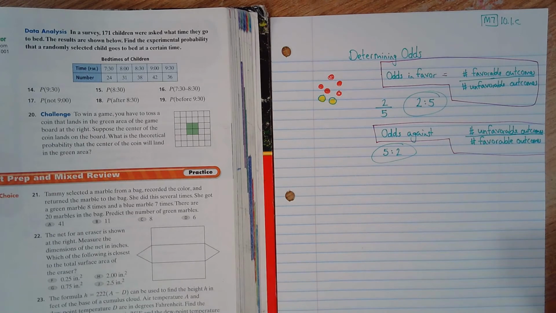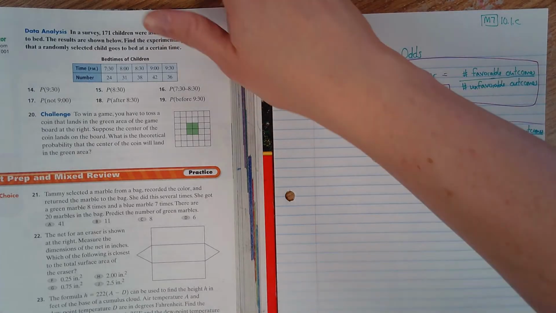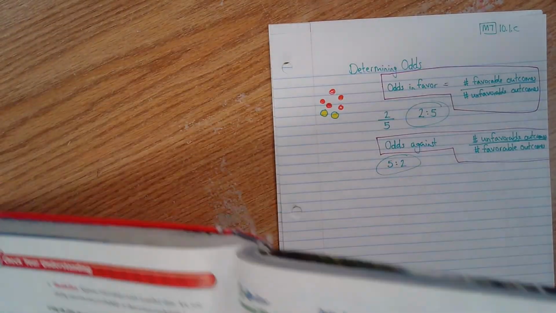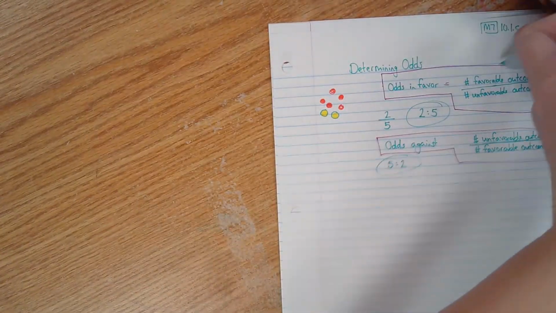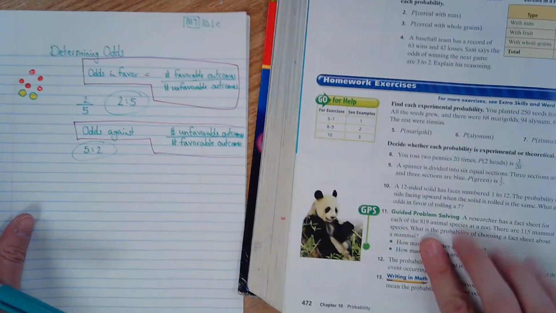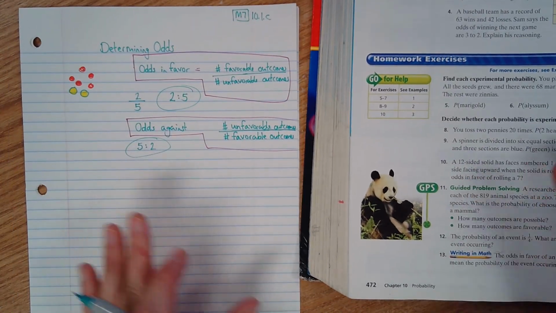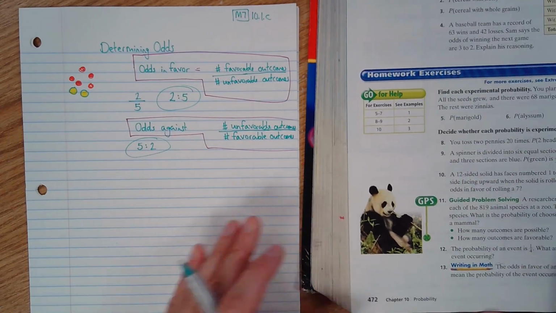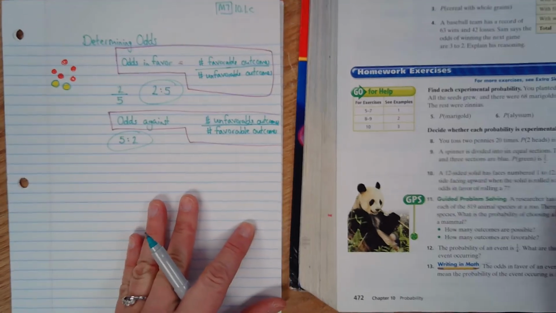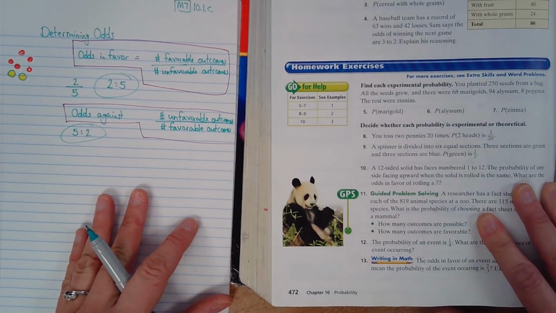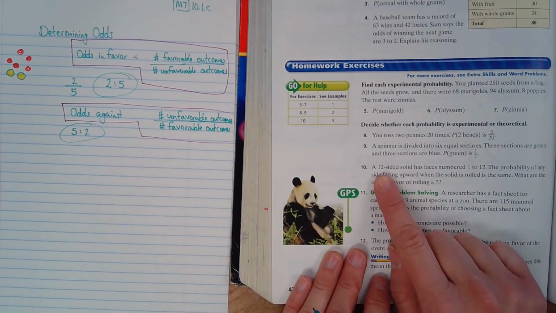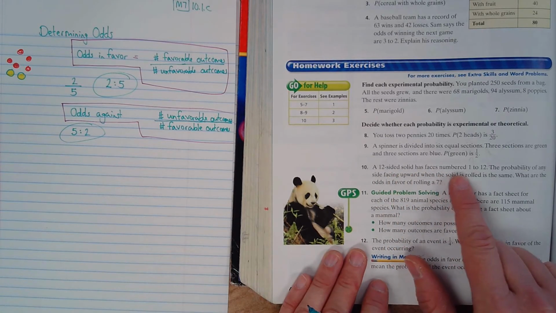I was looking to see if there was another example problem that I wanted to do. There it is. Okay, so we have one example problem that I want you to try, working with odds in favor and odds against. Let me move the paper a little bit, hold on. And it's number 10 right here. See if we can get the whole thing on the page. There you go. A 12-sided solid has faces numbered 1 to 12.